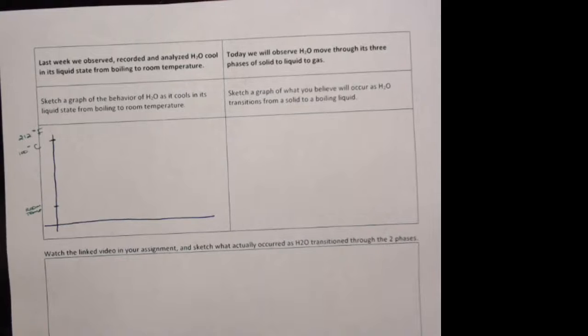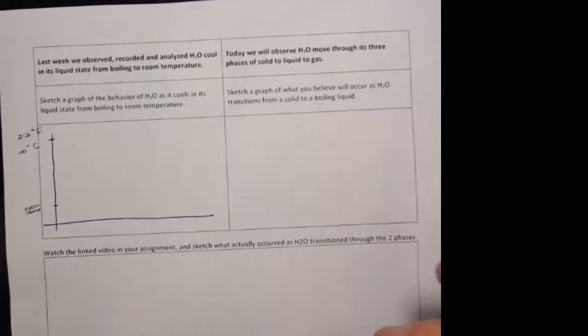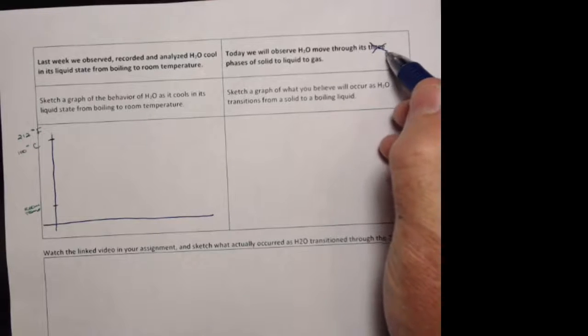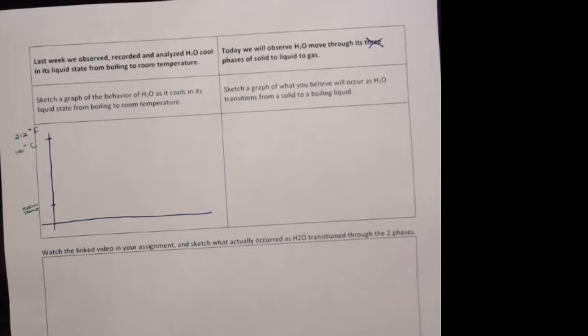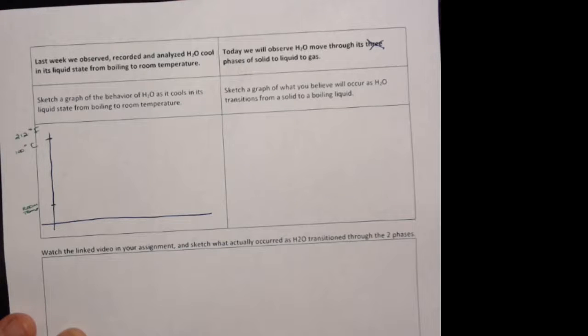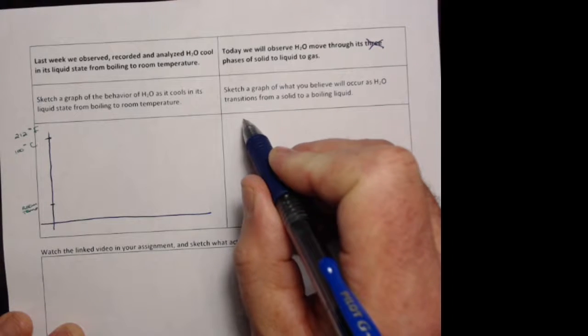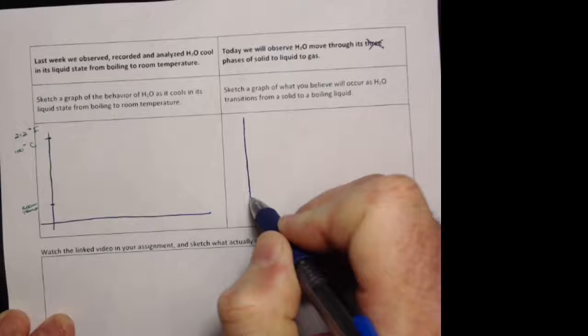That's the first one. Second one, in your assignment, you have a new link. And what you're going to observe, and I have three phases here, that's not quite true. Even though water does have three phases, solid, liquid, gas, the video you're going to watch is H2O as a solid, so that's ice, as it heats up, as it transitions from a solid to a liquid. The video that you're going to watch here does not have to do with its vapor form, as a gas. So I just want to help you set up the axes for this one.